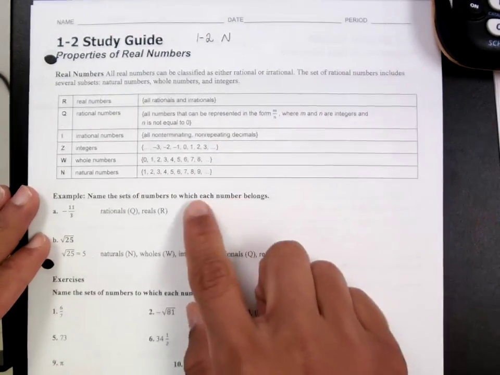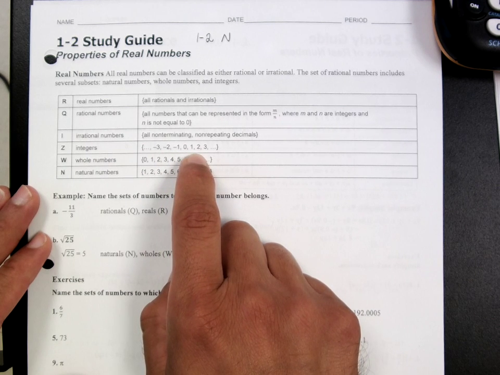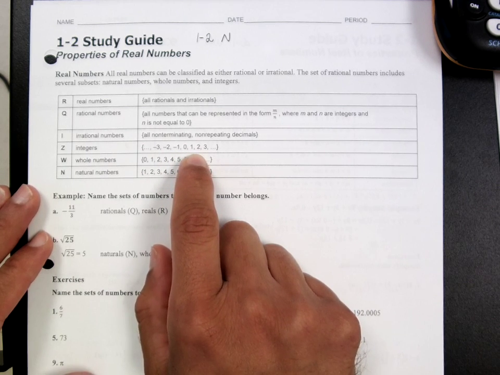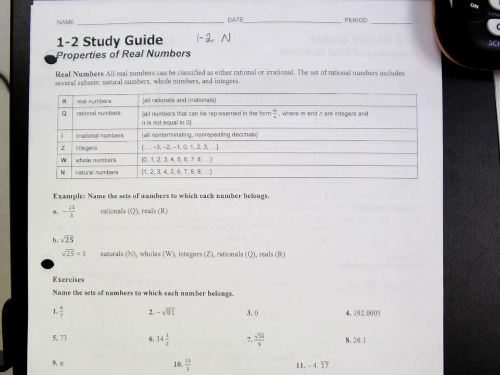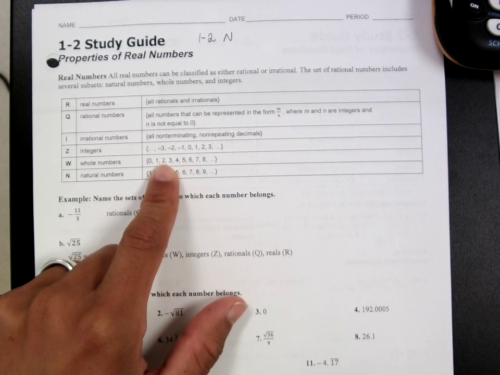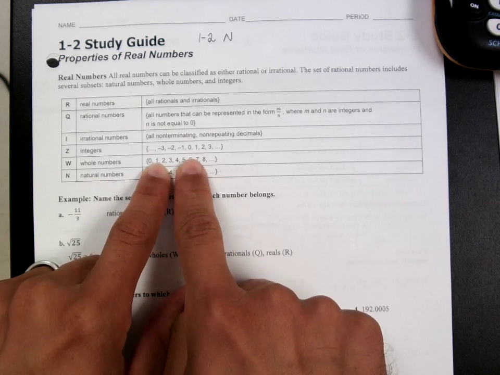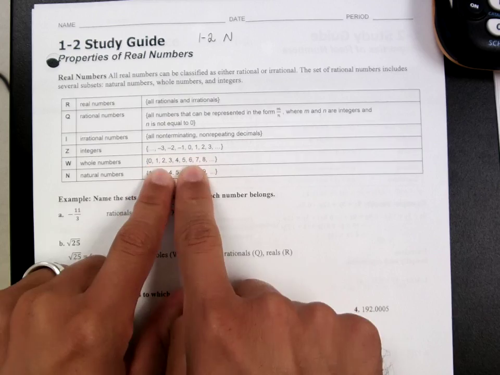Integers, as you can tell here, are numbers that cannot be a 1.5 or a 1.6. They have to be whole numbers, if you will, but they include the negatives and 0. Now whole numbers are like these numbers, except you don't have any negative numbers.